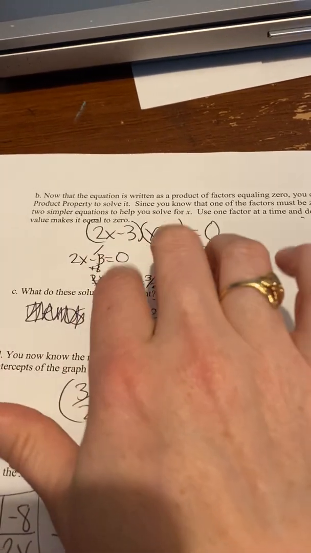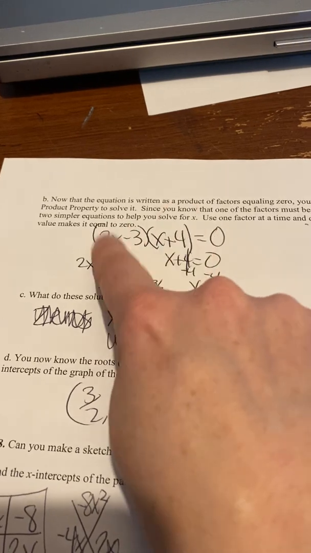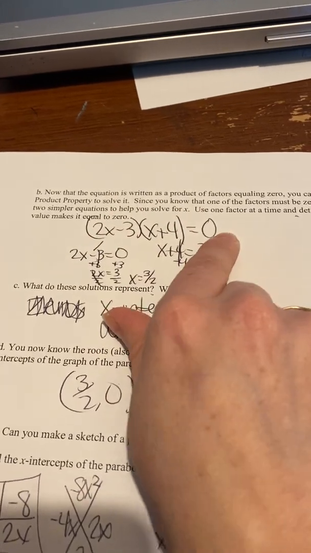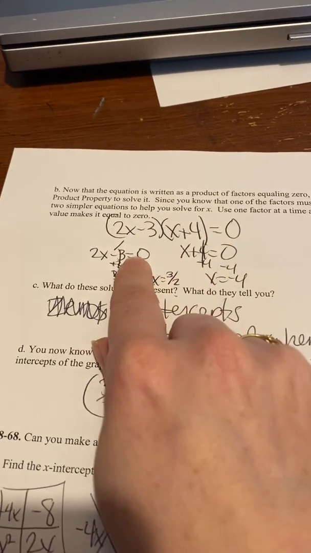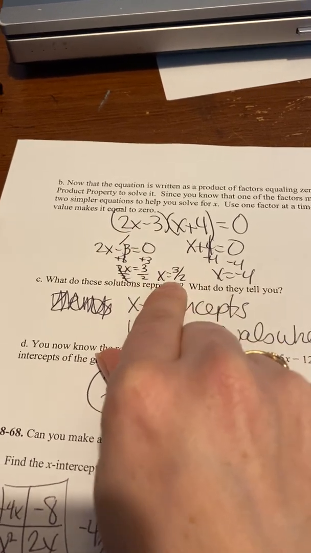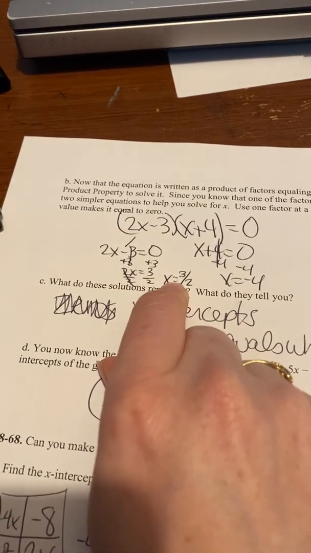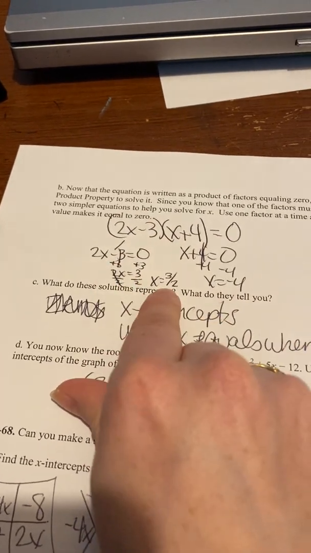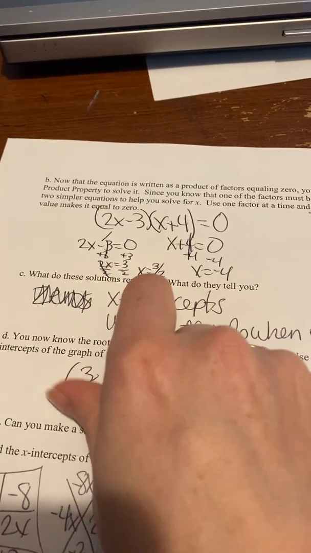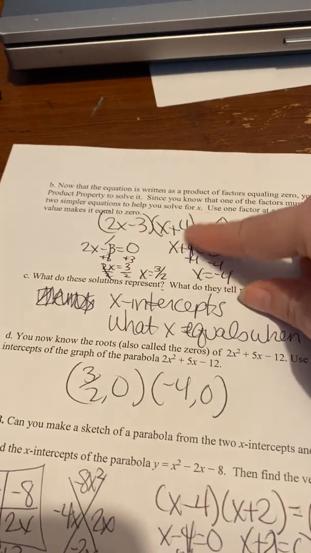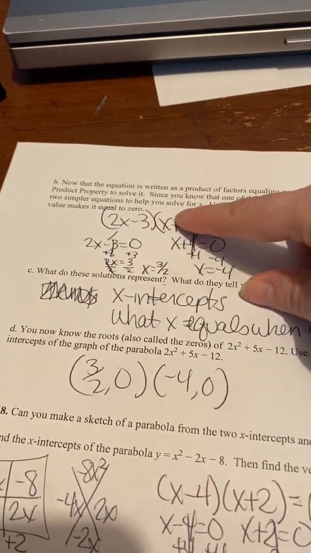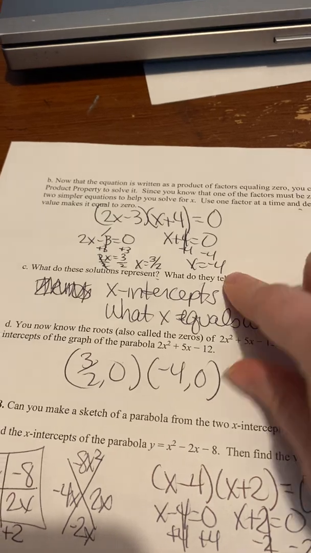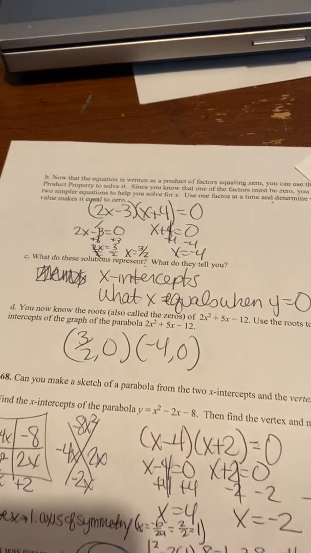Now remember, just like that game that they played, one of them would have to equal 0 in order for the product to be 0. So decide what that would have to be. If this person's number was 0, I'm going to call them people, even though they're numbers. So if this person's number was 0, x would have to be 3 over 2. If this person's number was 0, then x would have to be negative 4. So those are going to be your 2 x-intercepts.